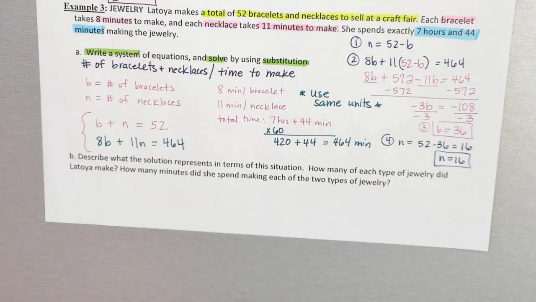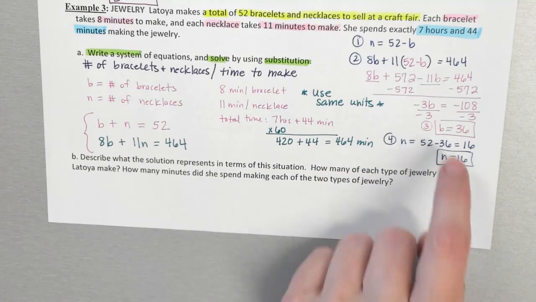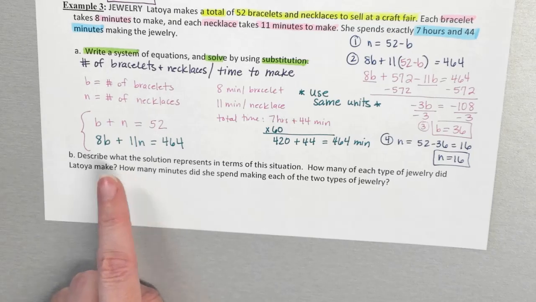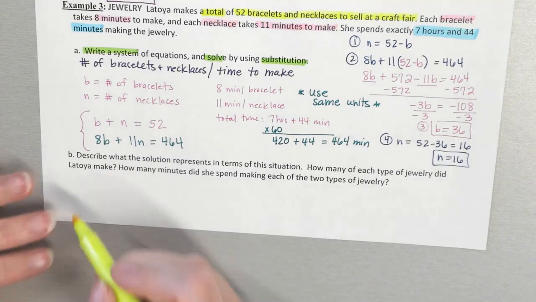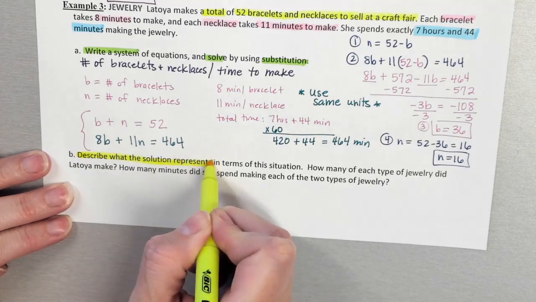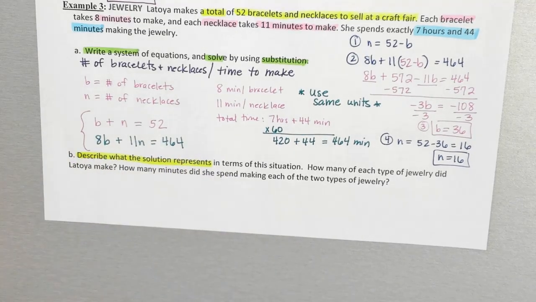Okay, so when you have a story problem, that's the only time where you're not going to have to write your answer as a coordinate point, because you can see here they're going to ask you to describe the situation. So describe what the solution represents in terms of this situation. So that's what we're going to do.